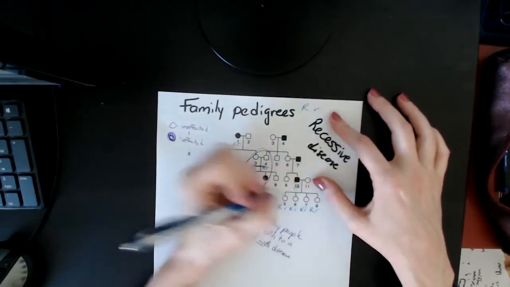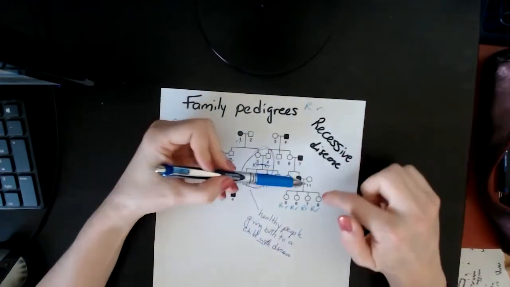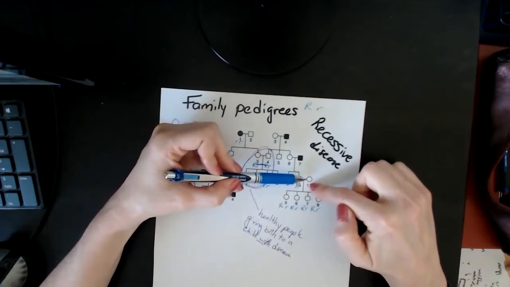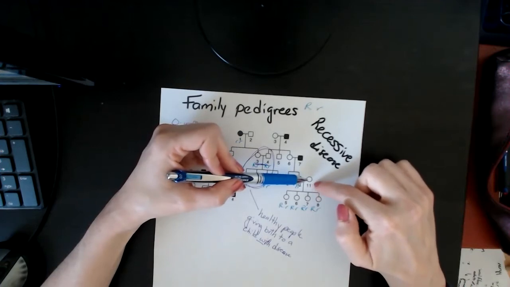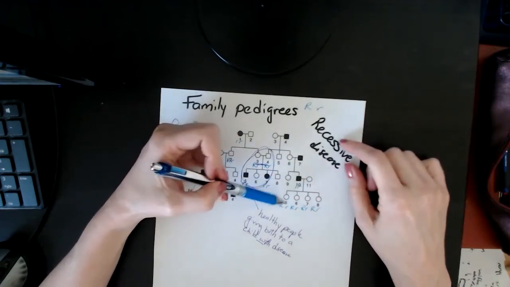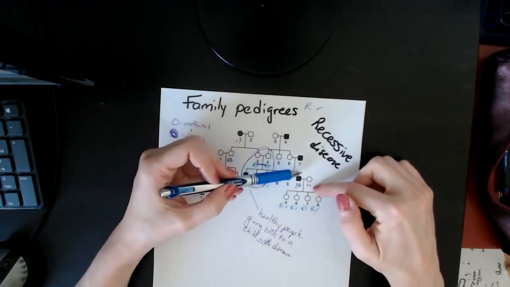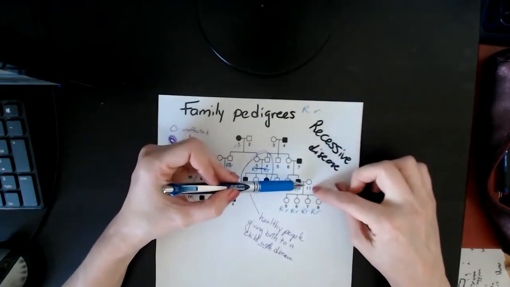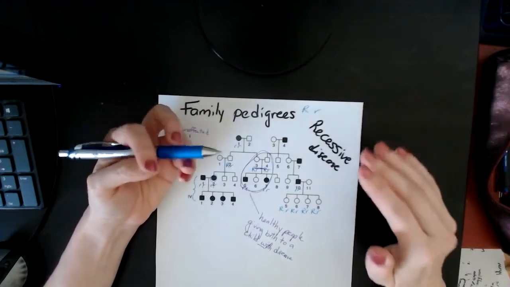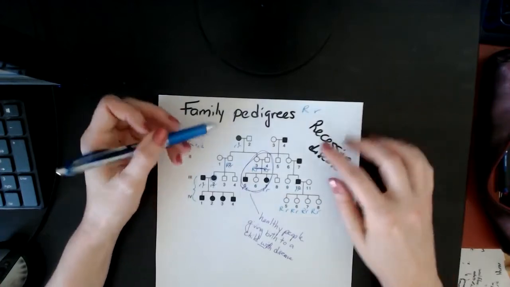Now, there are some things that we don't know. For example, number 11, we don't know whether this person is heterozygous or homozygous dominant. Having 4 offspring and giving all of them a capital R suggests that it might be homozygous dominant, but maybe they just got real lucky with the odds. So there are some genotypes that you won't be able to determine. The same thing up here.